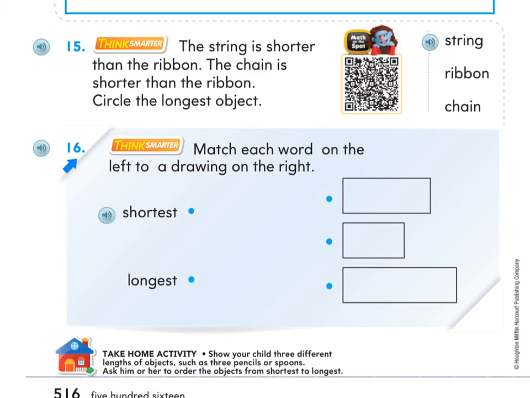Then when you get to number 16, it says match each word on the left to a drawing on the right. Now notice that there are only 2 words over here and there are 3 objects over here. So really, one of these objects over here is not going to get a line drawn to it. So you're going to draw a line from shortest to the shortest object, and you're going to draw a line from longest to the longest object.